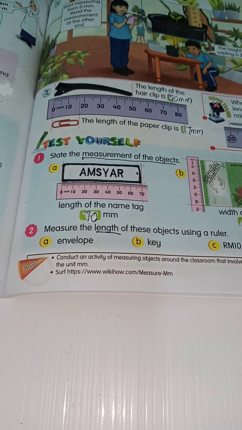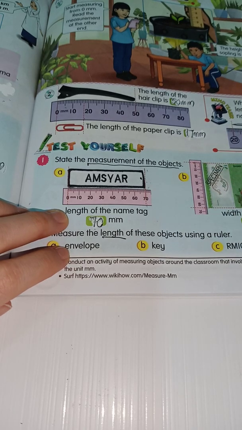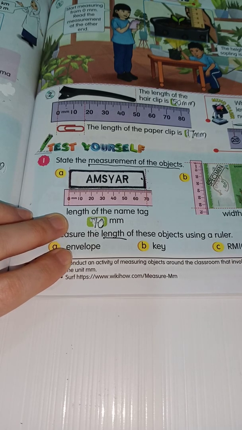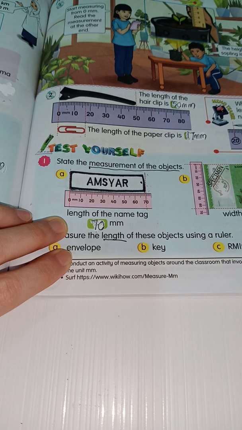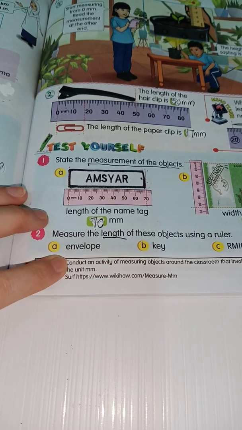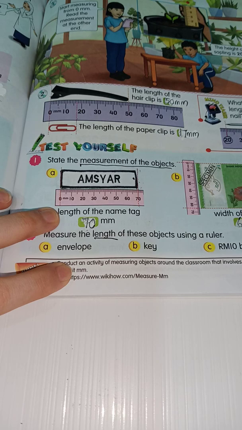How about this? Width of the banknote. Okay, this is a banknote of 5 ringgit. The width, don't be confused. If the length is like this, longer, then width is like this. The width of the banknote starts from 0 also, and the end is 65. So 65 millimeter.